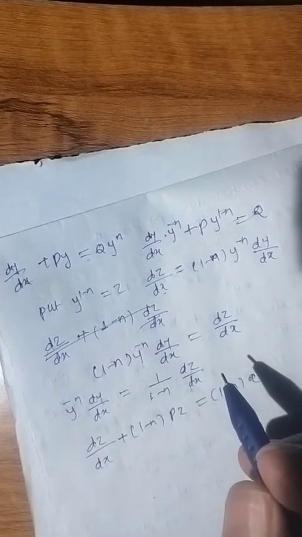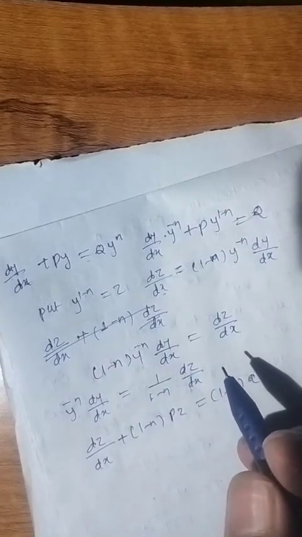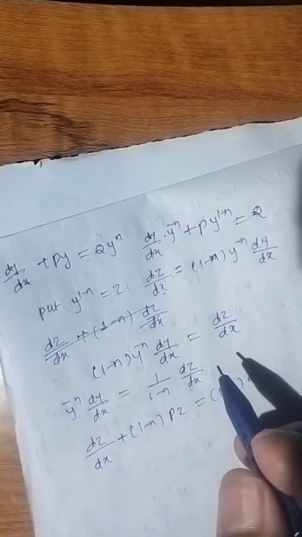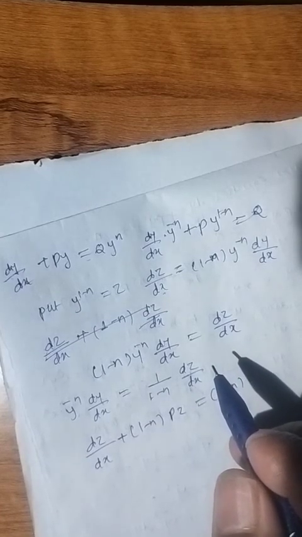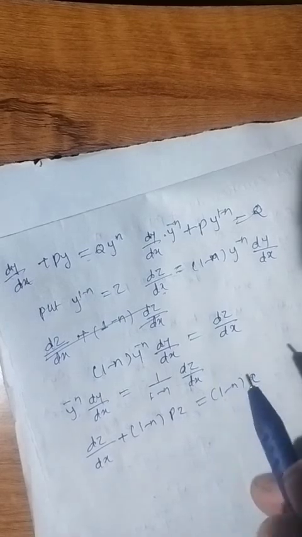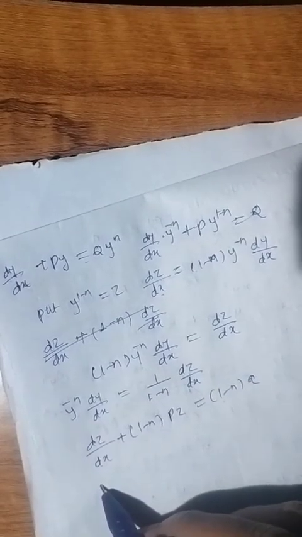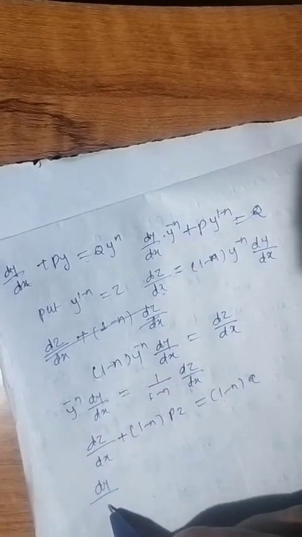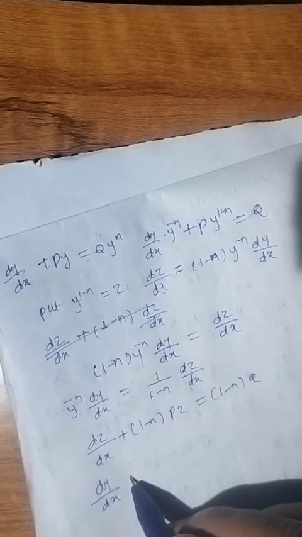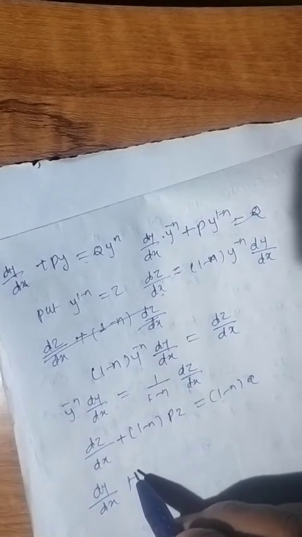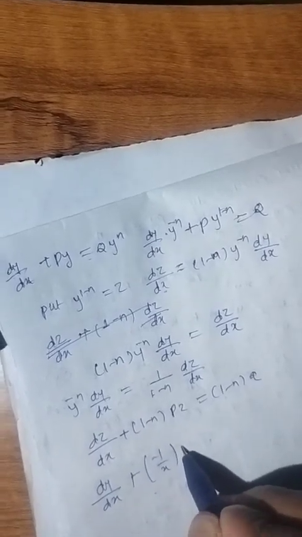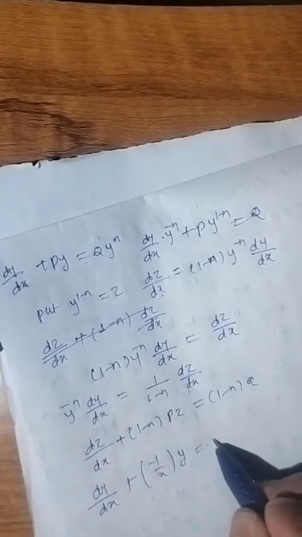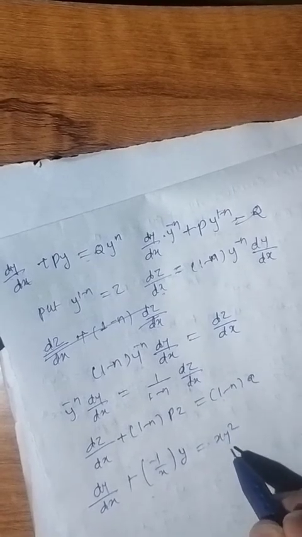So let us look at a problem. dy by dx plus minus 1 by x y is equal to x y to the power 2.